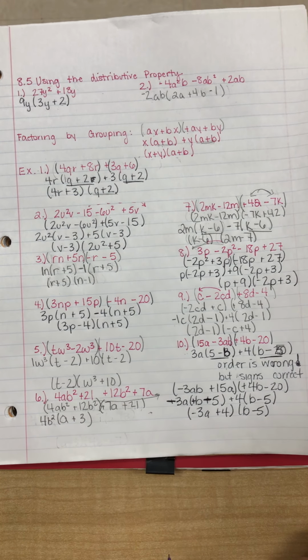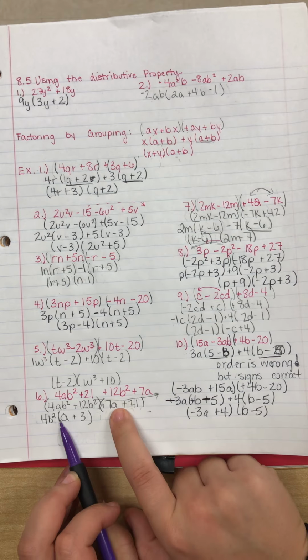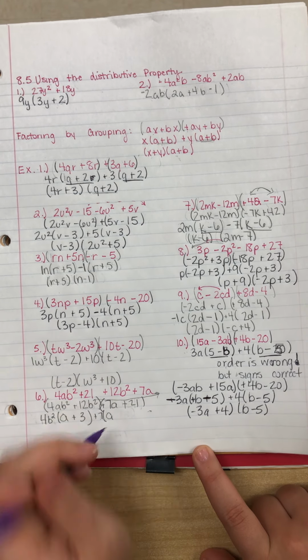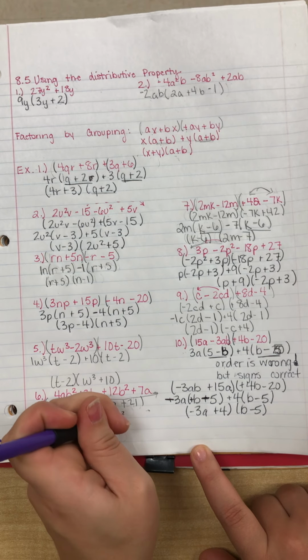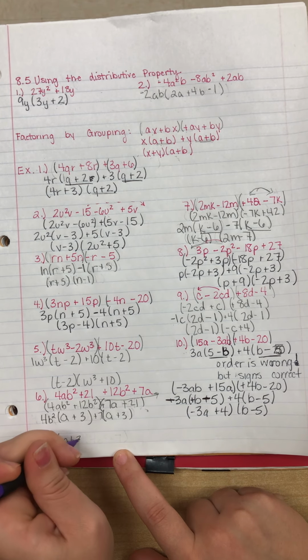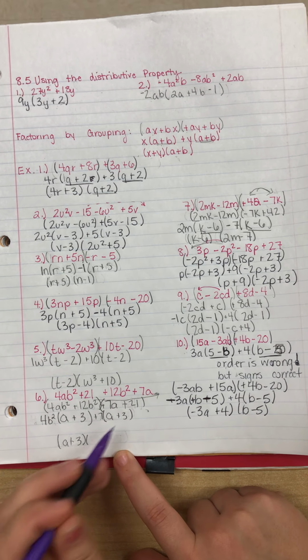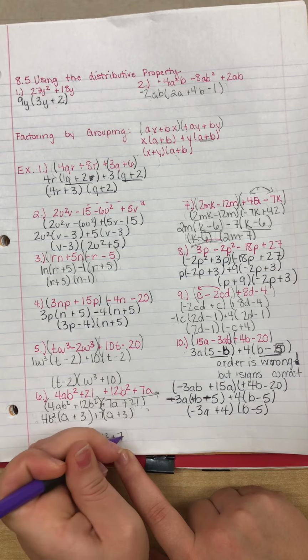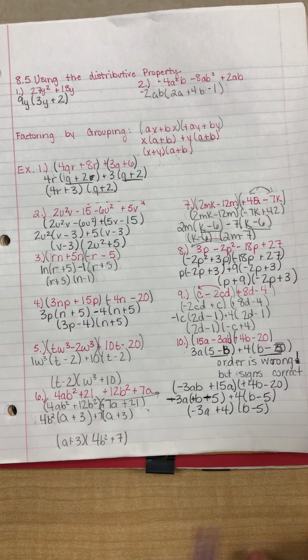Okay, so this one should be the same. Since a is just here, that means I need to get rid of that 7, so it should be plus 7 out here. 21 divided by 7 is 3. Look, they're exactly the same. You have a plus 3. And then what's left on the outside? 4b squared plus 7.